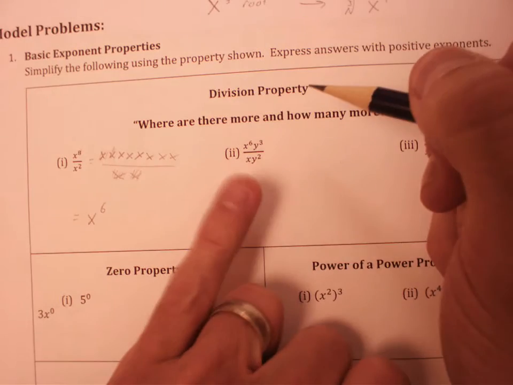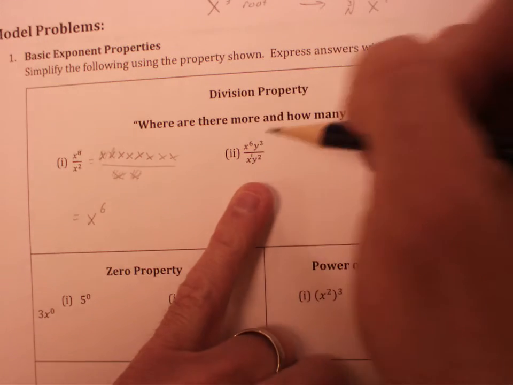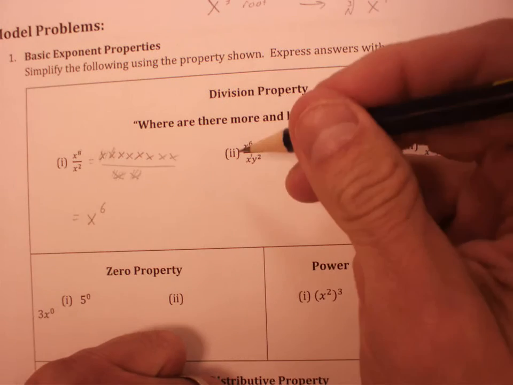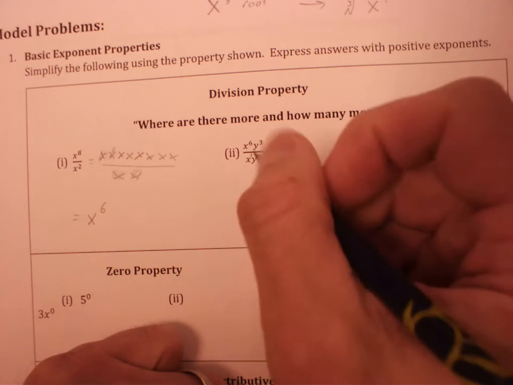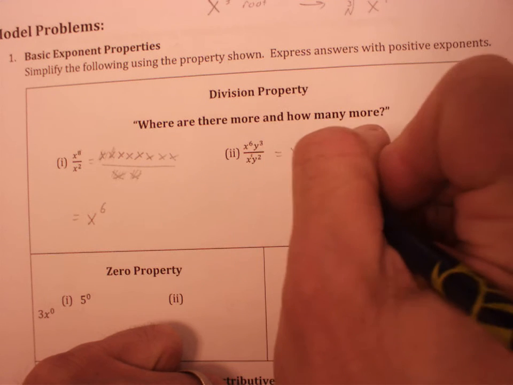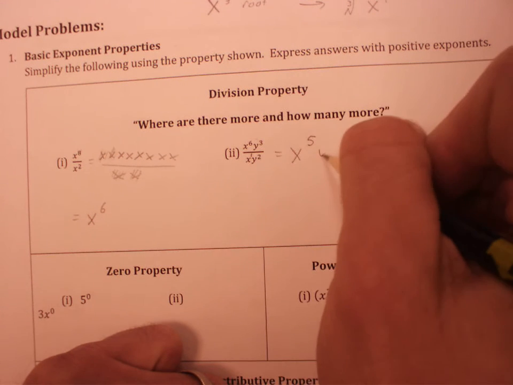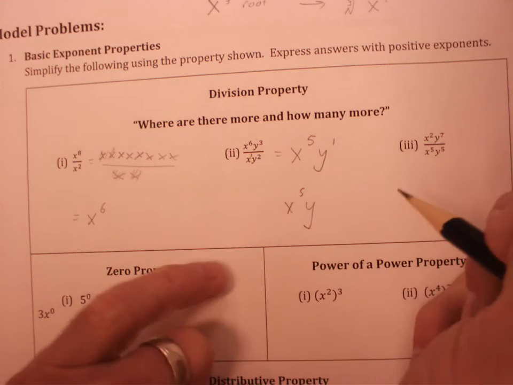Now, for something like this one, there's a plain old x. You can secretly put a 1 on top of it, right? Anything to the first power is itself. And what I'm going to do now, instead of writing it all out and canceling it, although that does make some of you more comfortable, I'm just going to subtract. So I have x to the 6th over x to the 1. That's just x to the 5th. And then y to the 3rd over y to the 2nd, just y to the 1st. You could also write it without that 1, right? This is also correct.